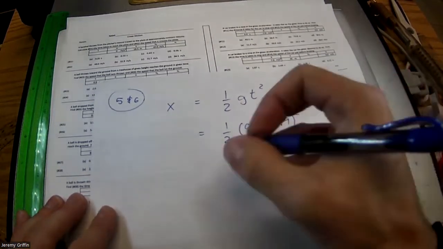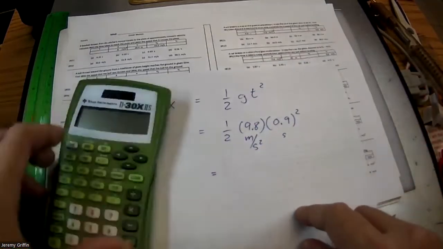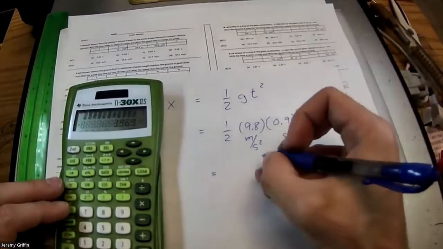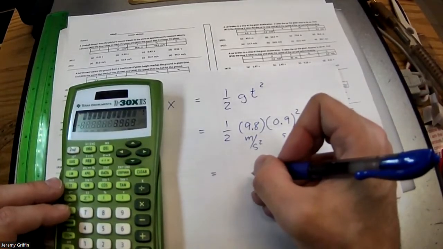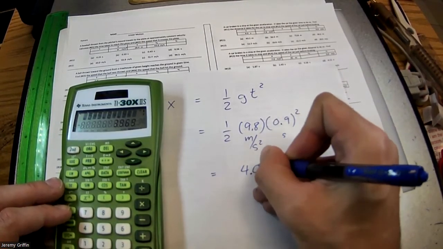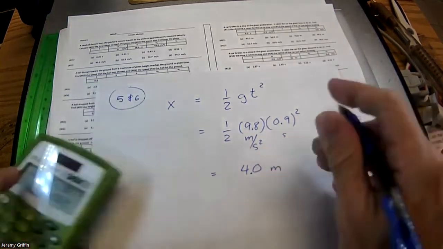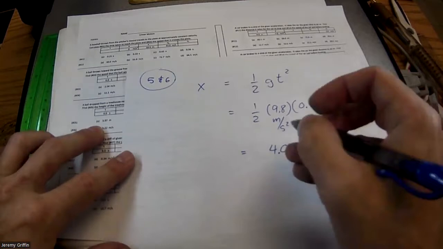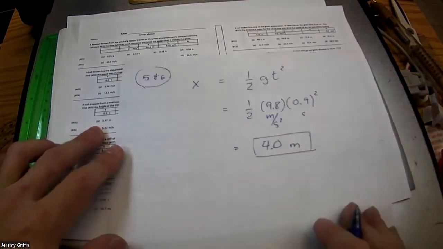Don't forget to square the time. All right. So it rounds to about 4.0 meters. 3.97 meters. That looks good. 4 meters.